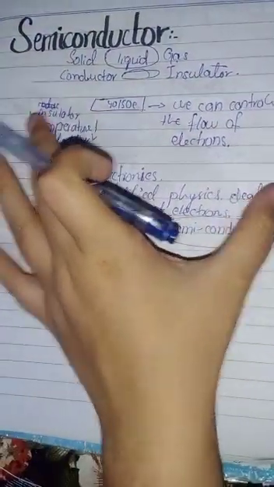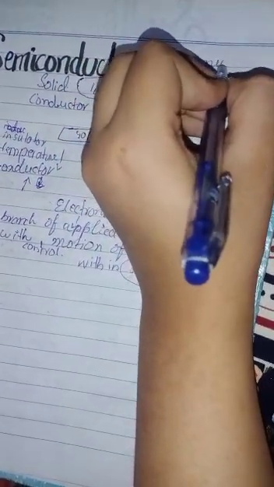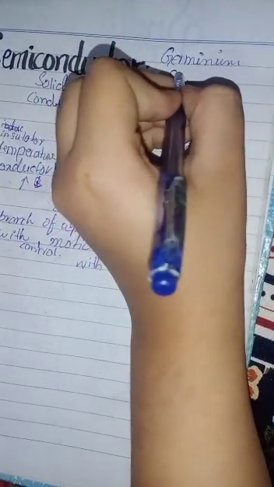And here we have two elements that are used, germanium and silicon. These two elements are used.